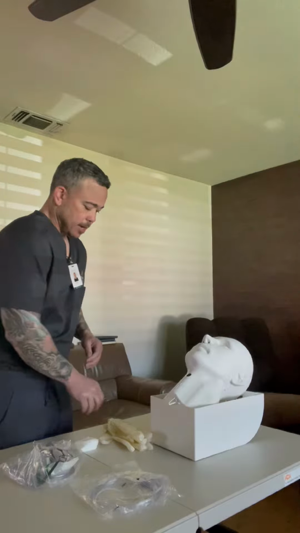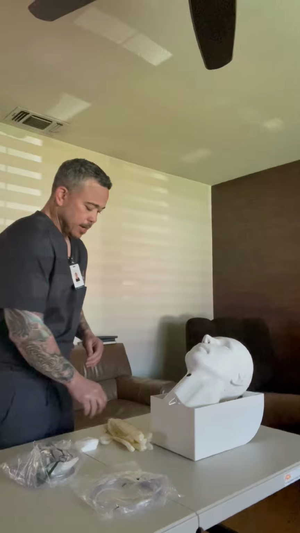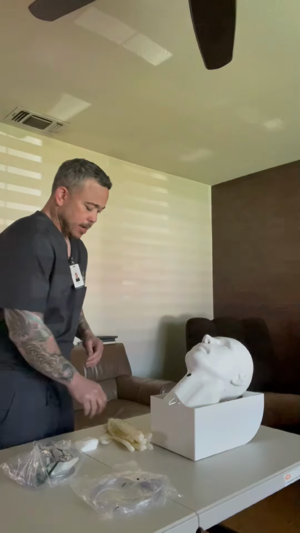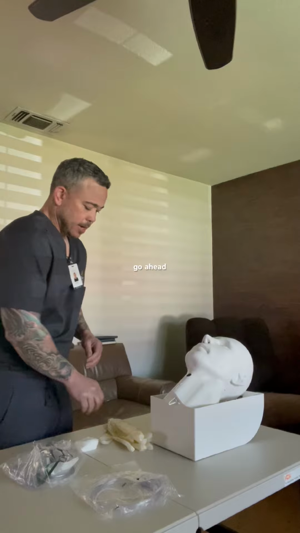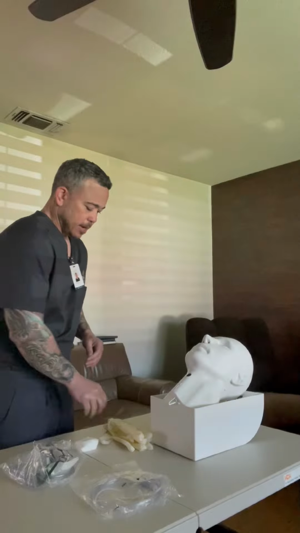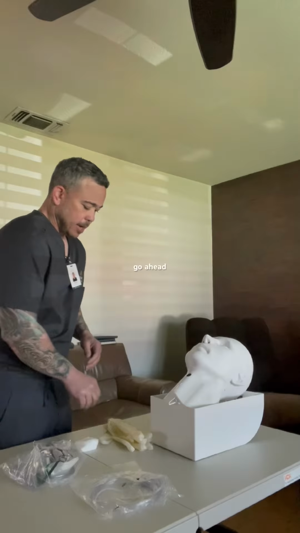Okay, so this end here is actually going to be attached to the flow meter that is on the wall. And on the flow meter, there are going to be two dials. One is green, the other one is yellow. The green dial is labeled oxygen, and the yellow dial is air. We're going to make sure that we use the green dial for the oxygen. Also, the normal range for the nasal cannula is between 1 and 6 liters.